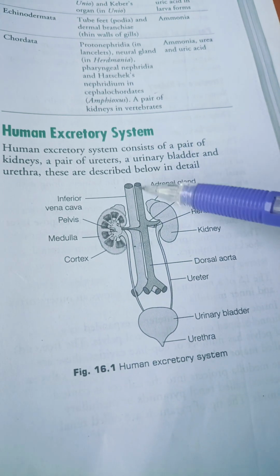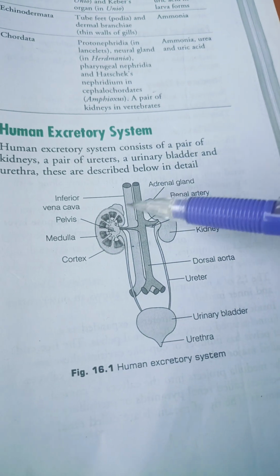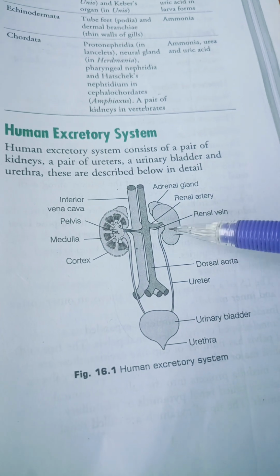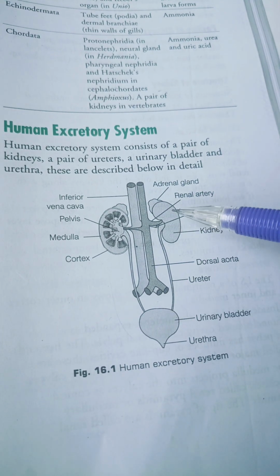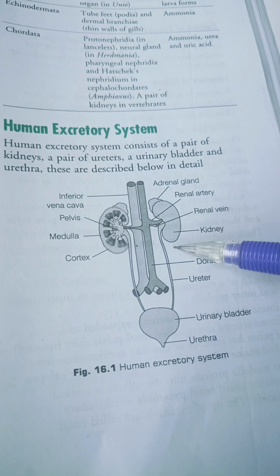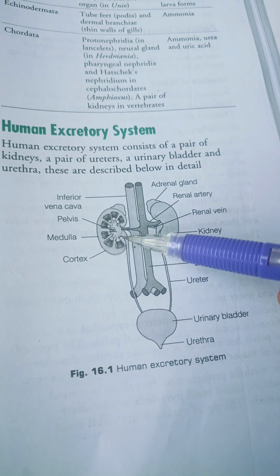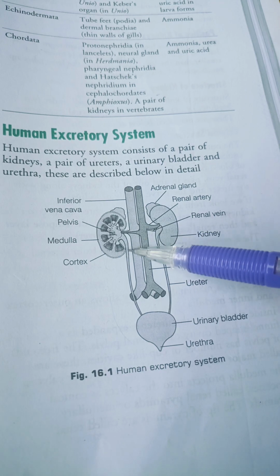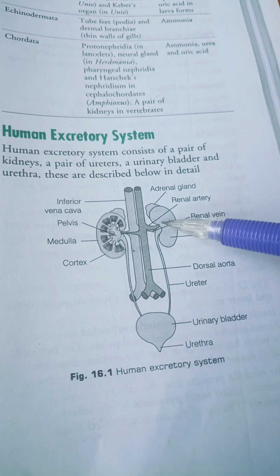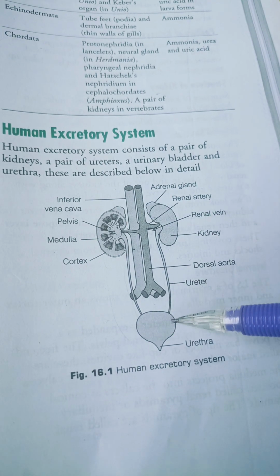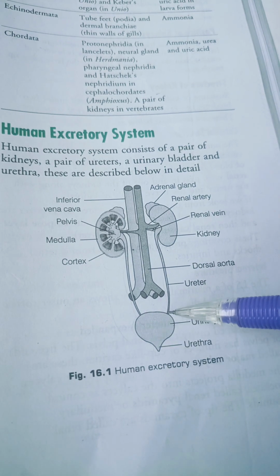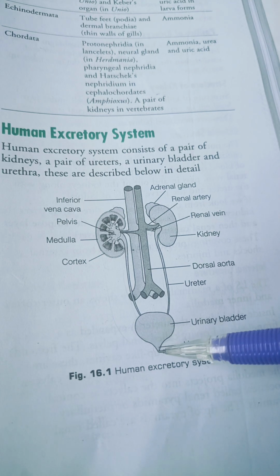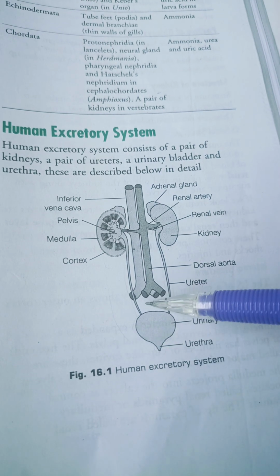This is the structure of the human excretory system. The system is made up of different parts like kidneys. This is the kidney, 1 and 2, two kidneys are there. Then ureters. This pipeline structure is the ureter. This is the urinary bladder. This bag-like structure is the urinary bladder where the urine is stored.